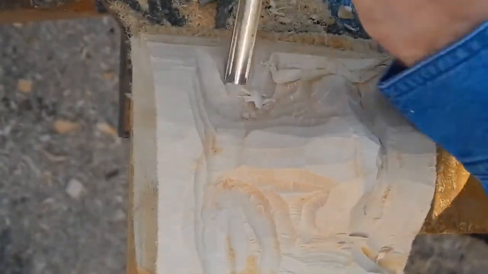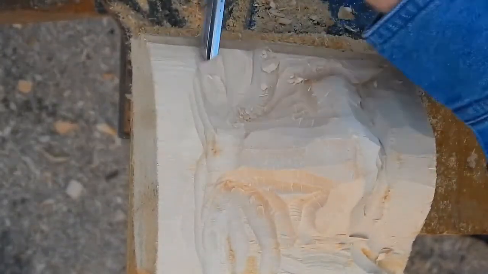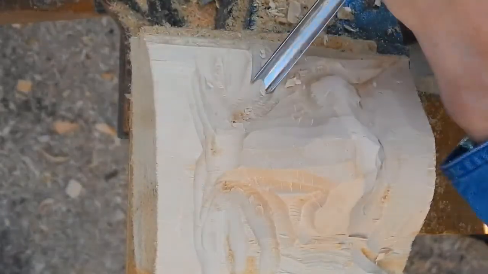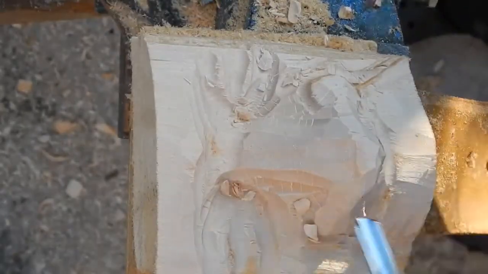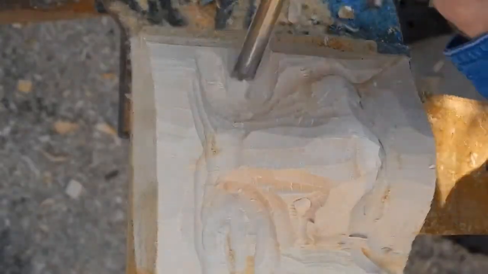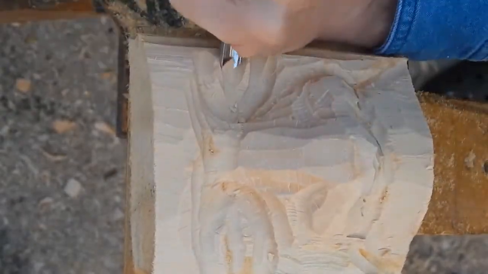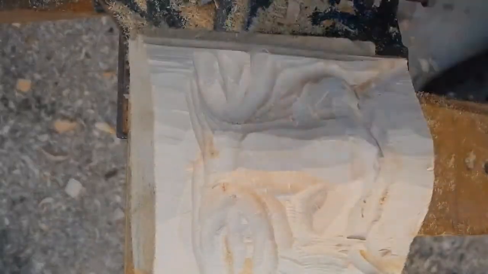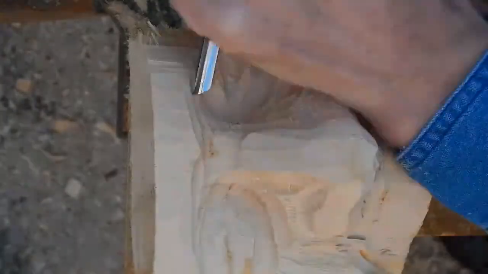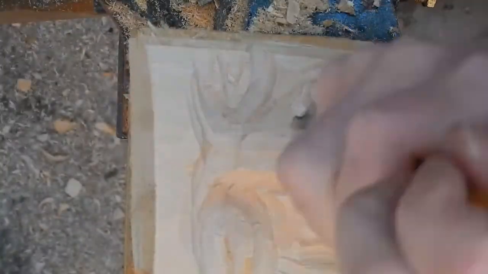Here, working down into the corner of the eye so that the bridge of the nose and the eye are far enough apart. It's pretty deep down in there to the corners of the eyes, and we're very careful to carve that out carefully. There, we'll smooth that off a bit.